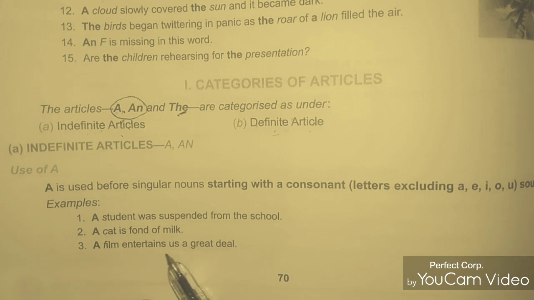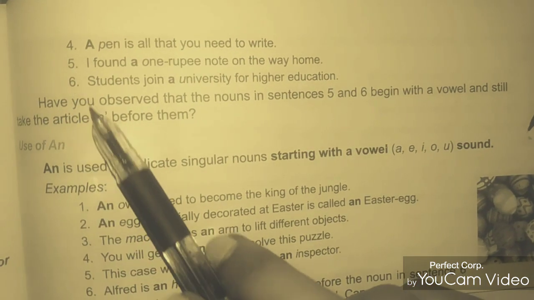A film entertains us a great deal. A film can be any film. So indefinite article is indefinite; it never particularizes or defines the thing.